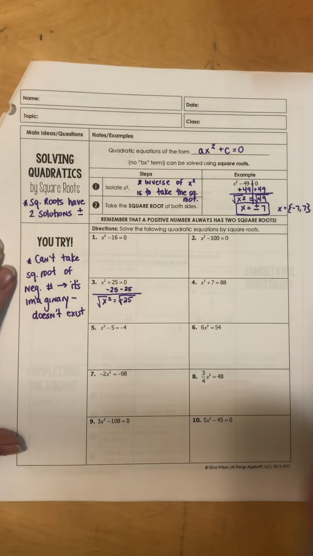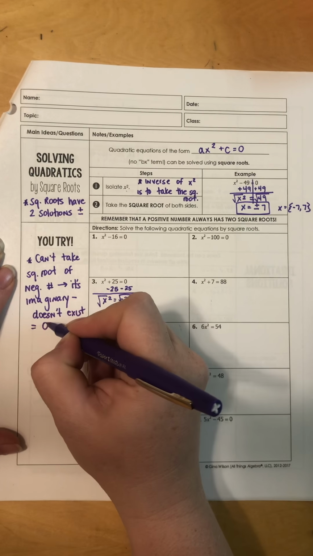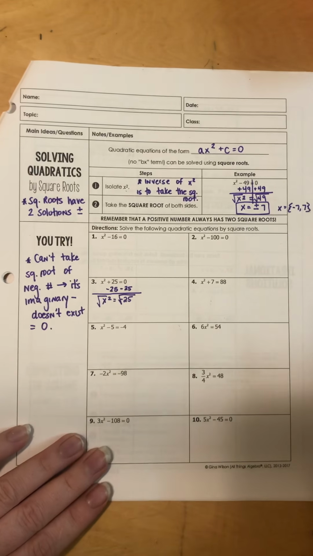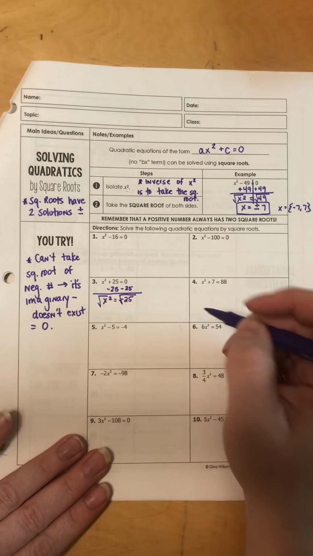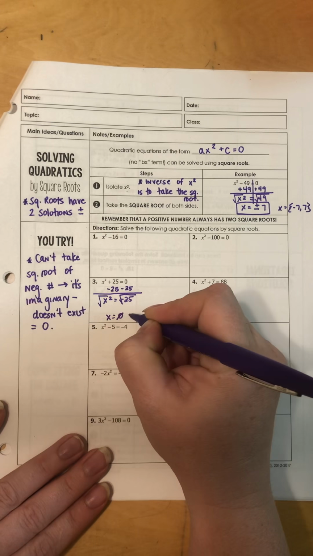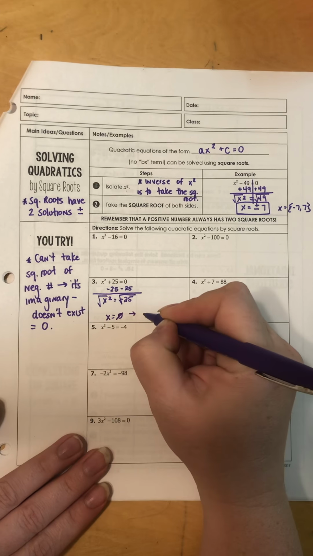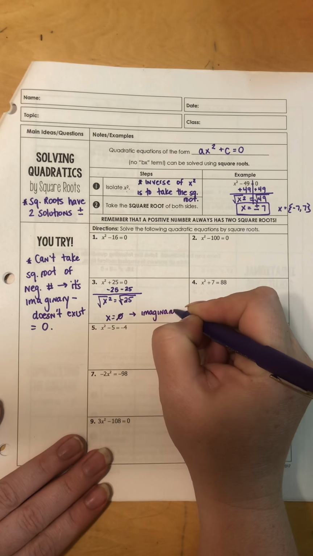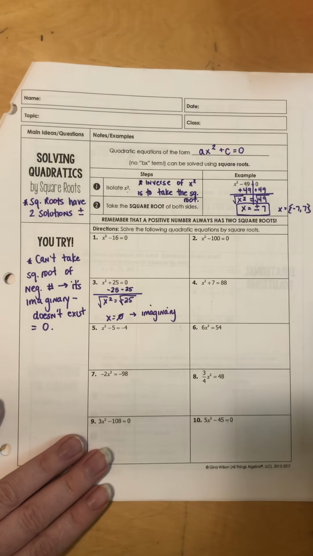So for right now, let's just say it's going to equal 0. We're going to say that this is x equals 0, and it's imaginary. Okay, just so you know.